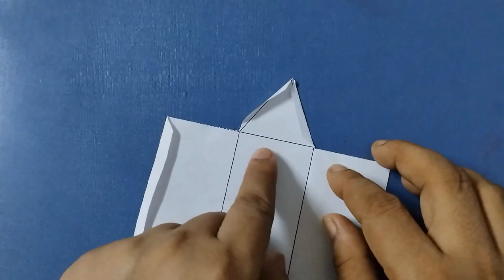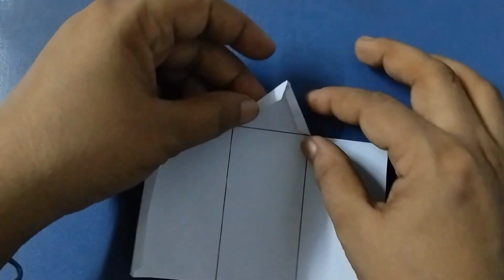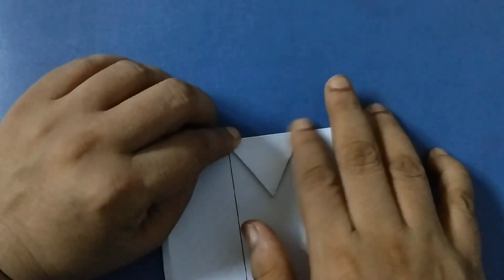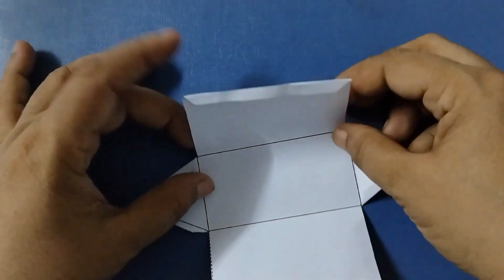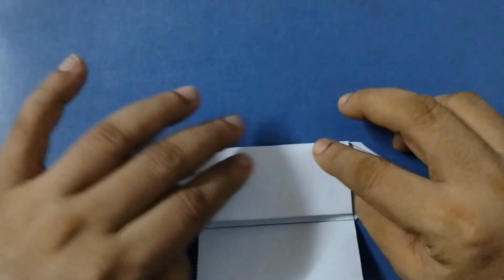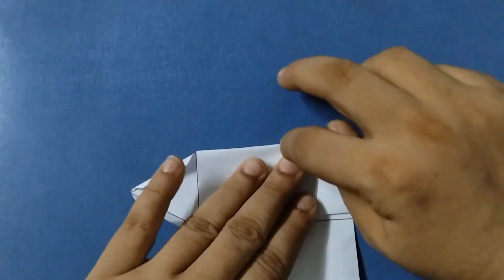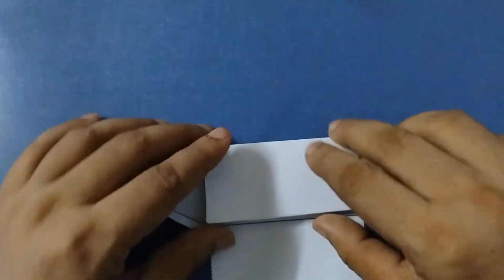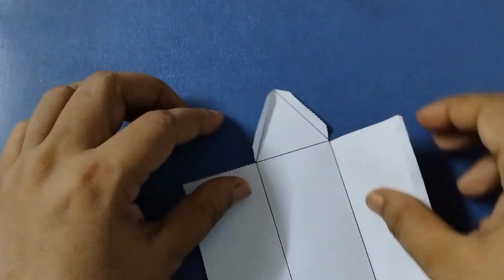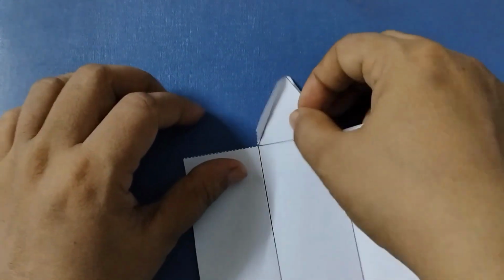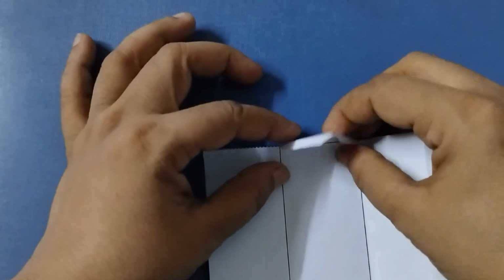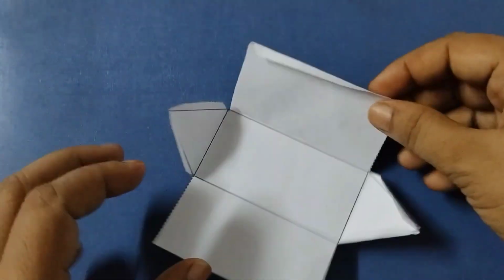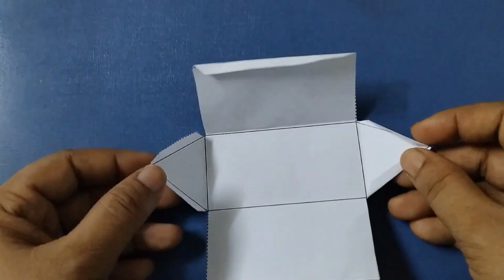Then this dark line here. Dark line. And then this last one now. Right? So now see how we can make a 3D shape with this.